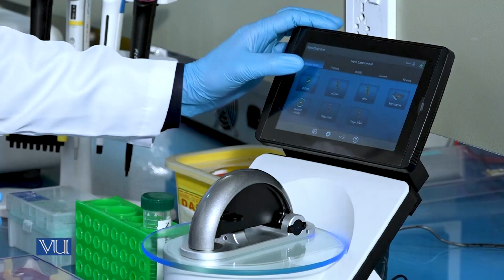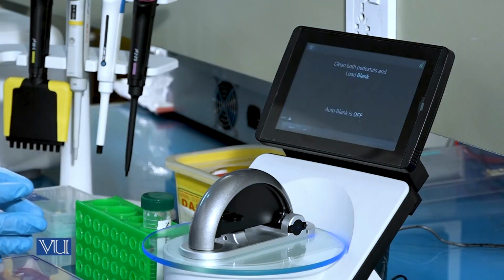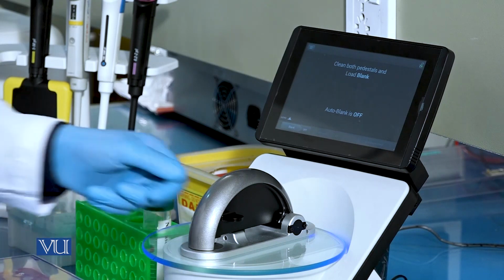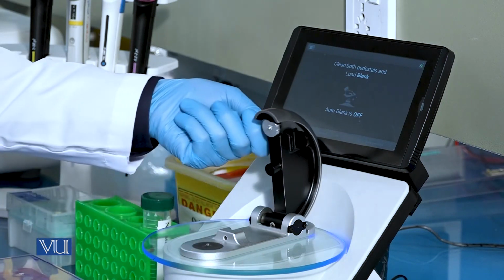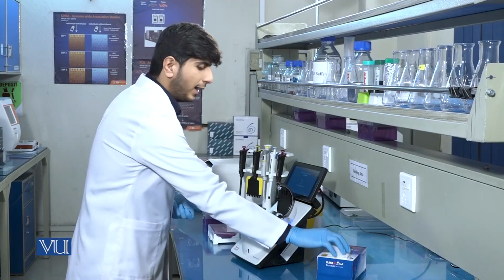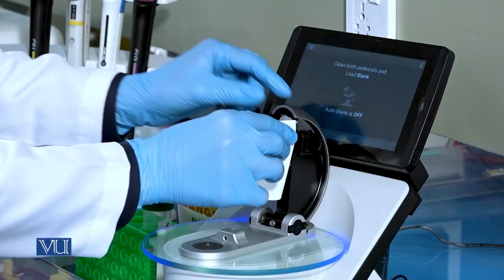When we click on double-stranded DNA, it will ask us to load the blank sample. So what we will do, we will open the paddle of the NanoDrop and clean both tips carefully.